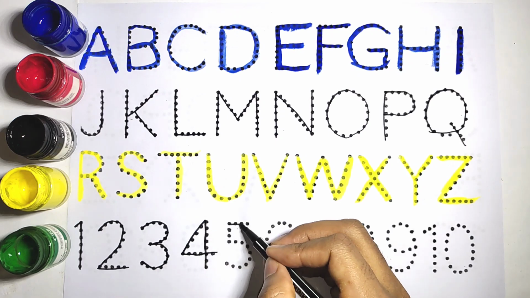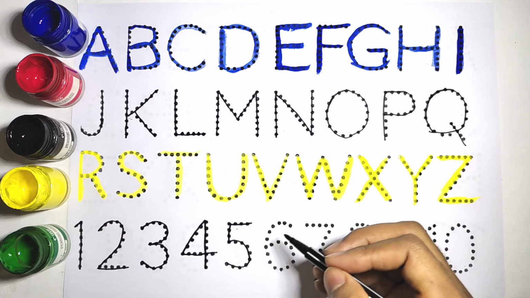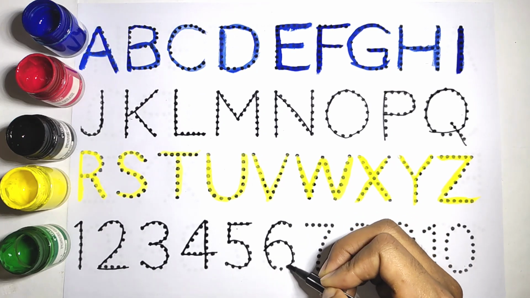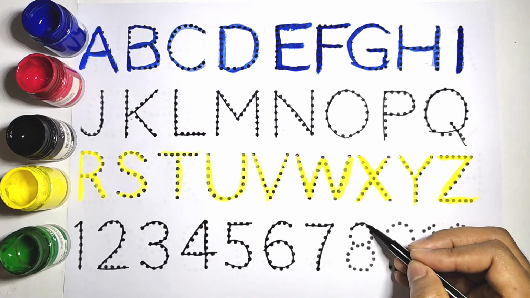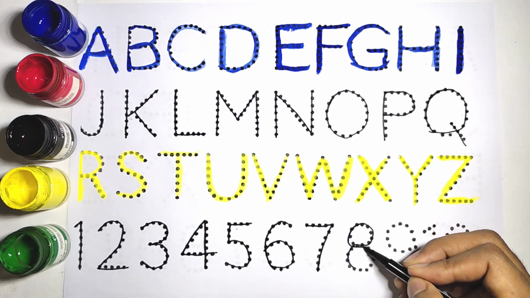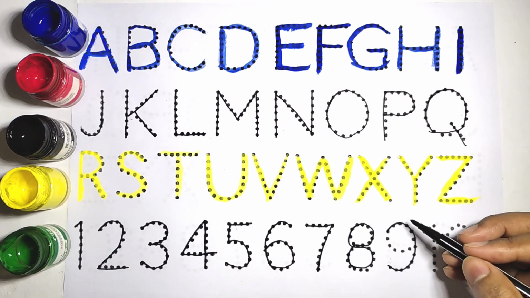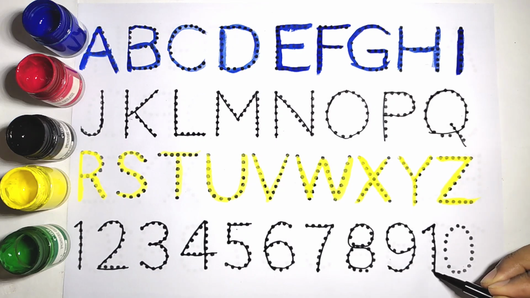And the next one is 4. F-O-U-R, 4. And now we draw 5. Kids, the next one is 6. S-I-X, 6. Now we draw the number of 7. And the next one is 8. Now we draw 9. And the next one is 10.